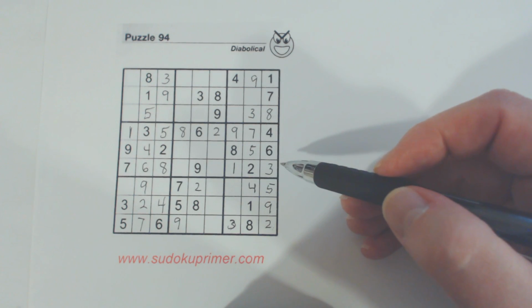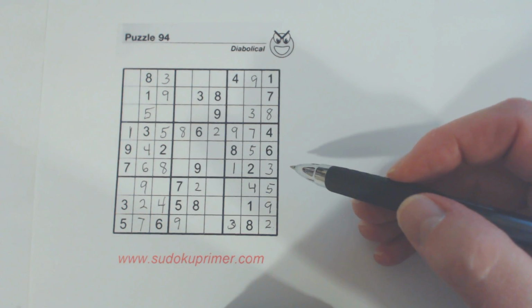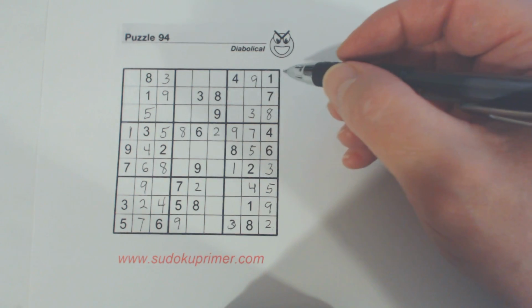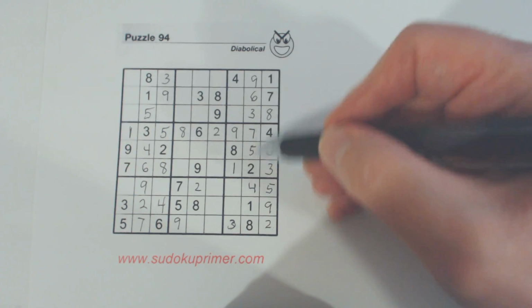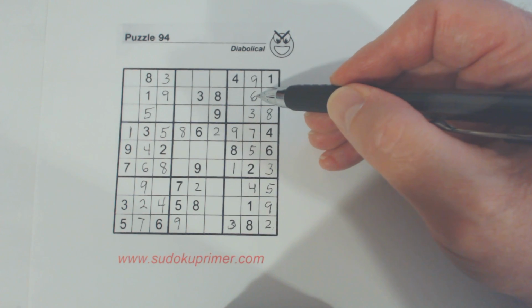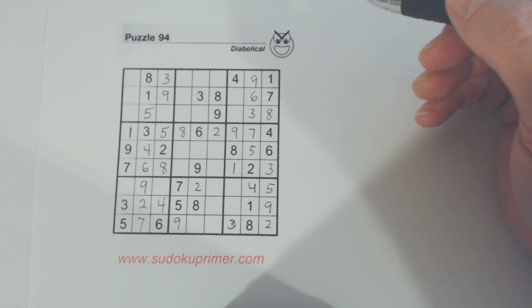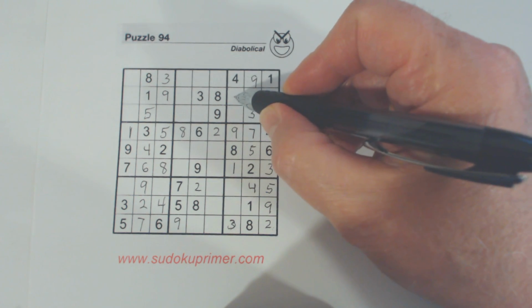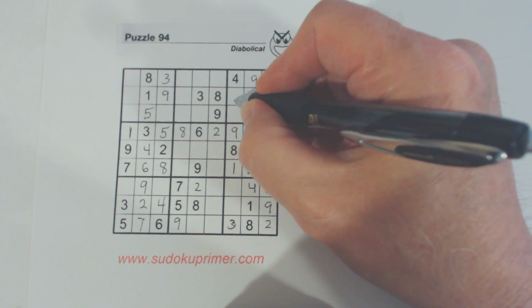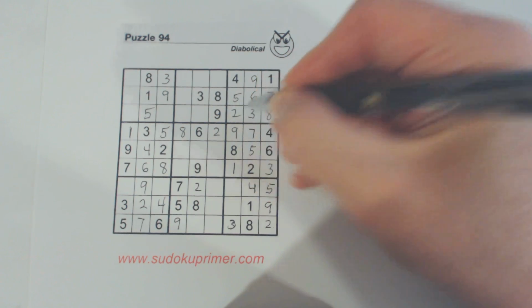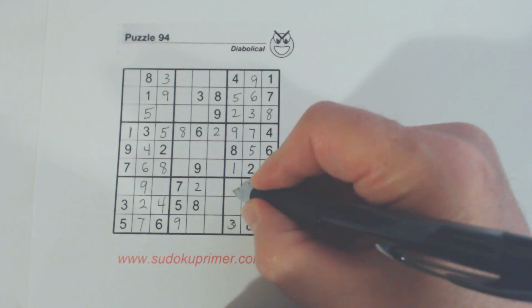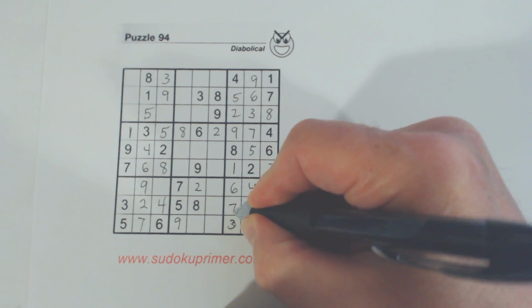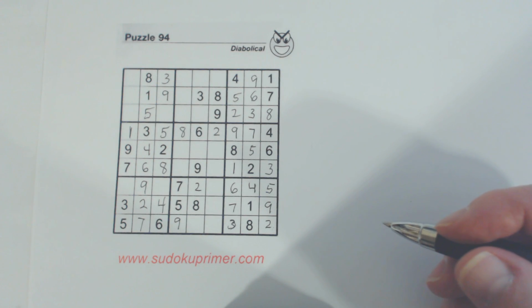It's the only number left in that box. The only number left in this column. Only numbers left in that box. Only numbers left in that box.